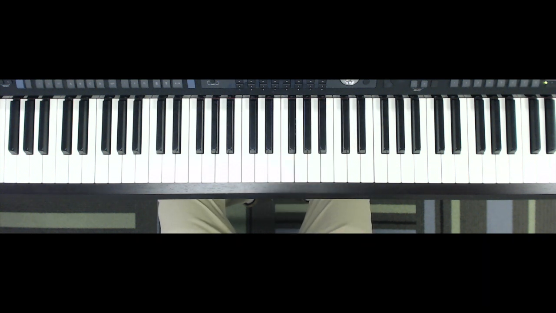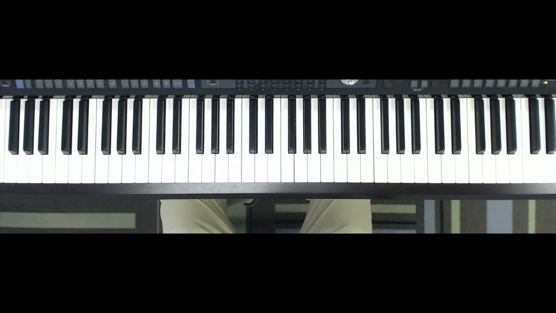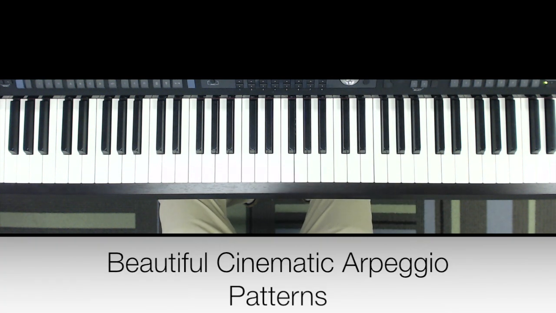Now, have you ever wanted to learn beautiful cinematic arpeggio patterns that you can play over chord progressions without having to practice for hours and hours to be able to do them? Well, you're in luck because today's lesson is on beautiful cinematic arpeggio patterns that are easy to learn. Let's dive into the lesson.